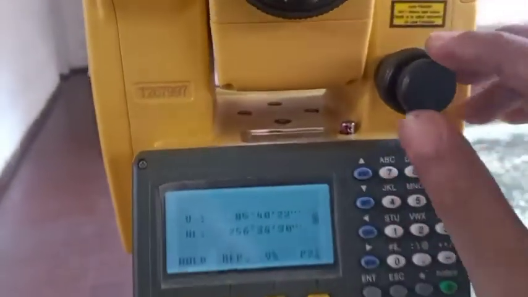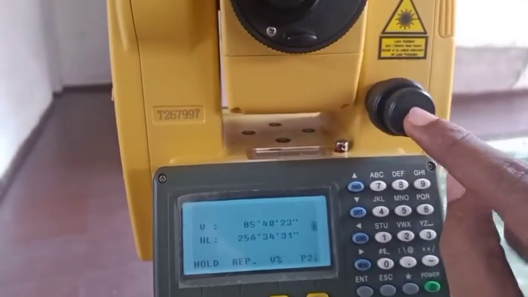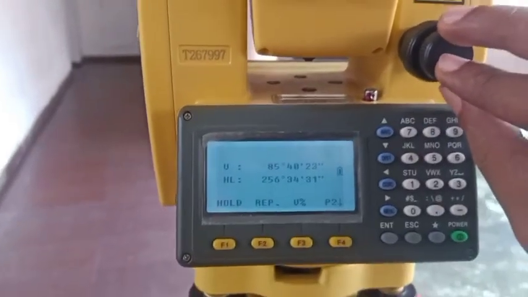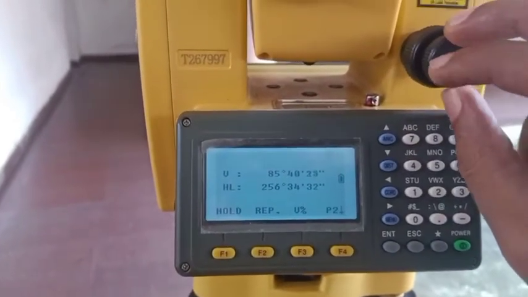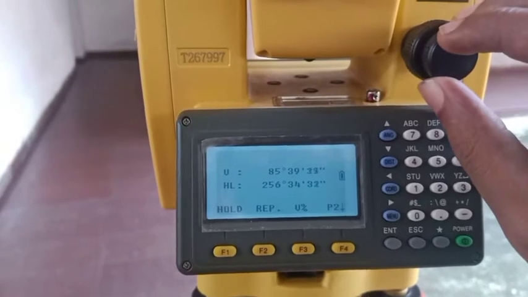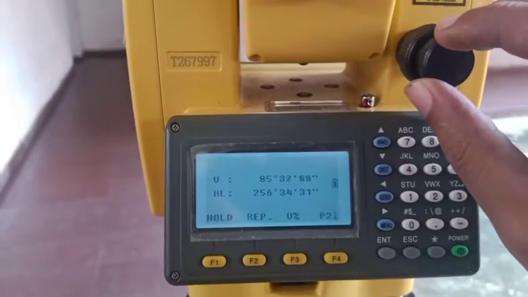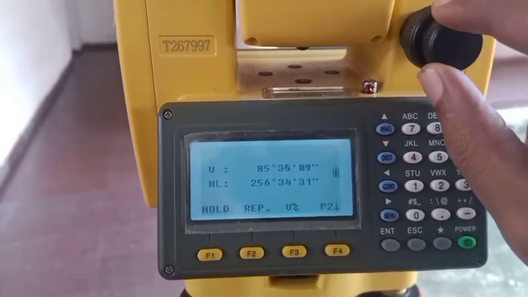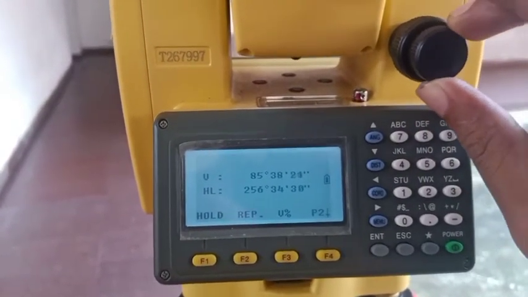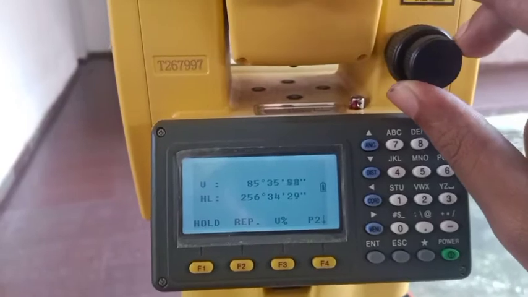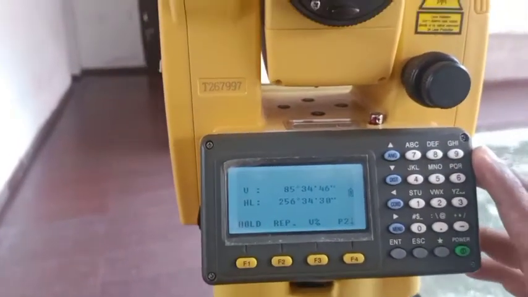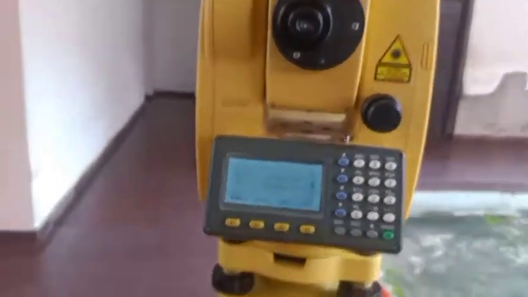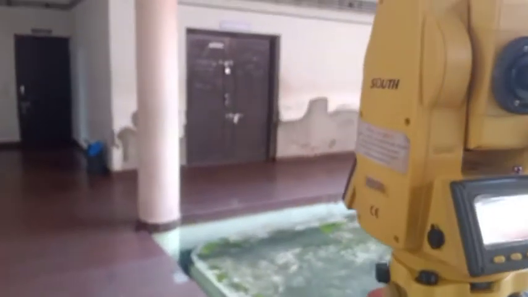Then if you use the fine adjustment screw of the vertical clamp, you can alter the vertical values very finely, decrease or increase. I hope you understand. So those are the vertical and horizontal clamps.